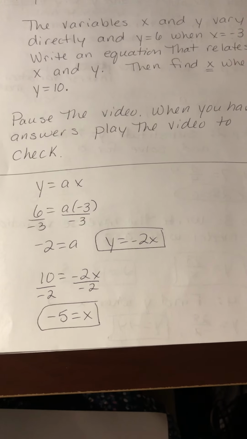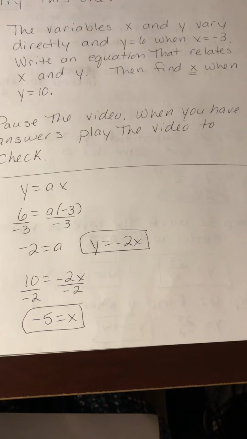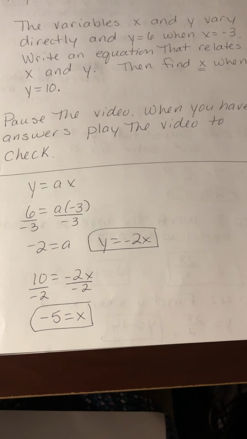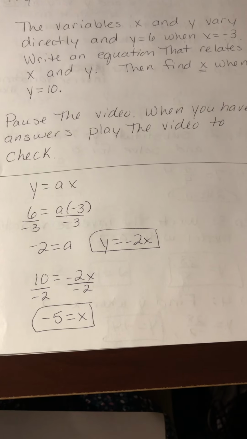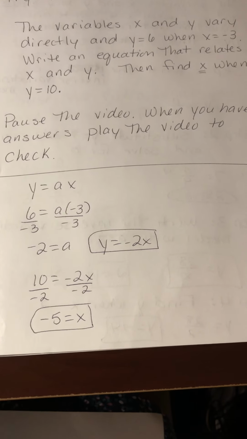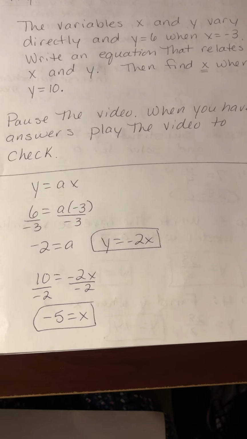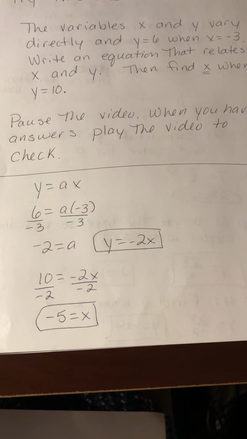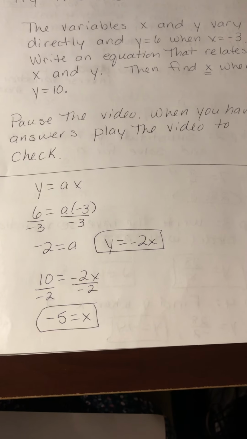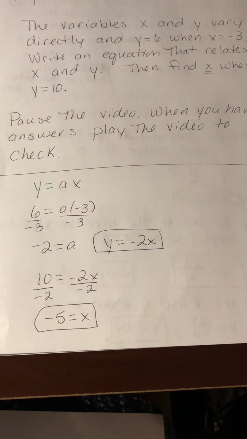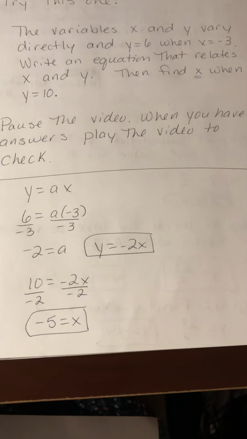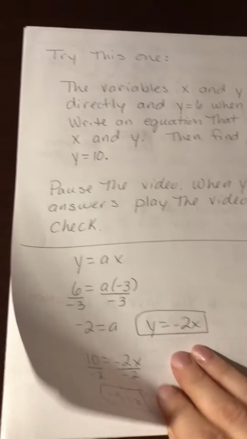And the last part, when you were supposed to find x when y equals 10, I switched it from the original example. So this time you put in 10 for y, and then you had to solve for x. So see how I set that up, and you get x equals negative 5. So hopefully you were successful with that. All right, we're going to move on now and look at an inverse variation model. So we're continuing on in your notes.